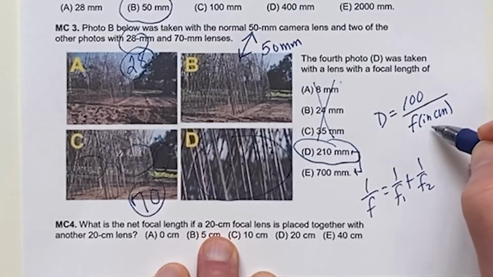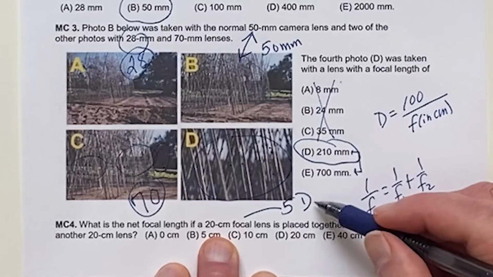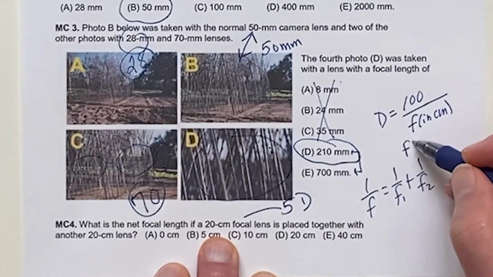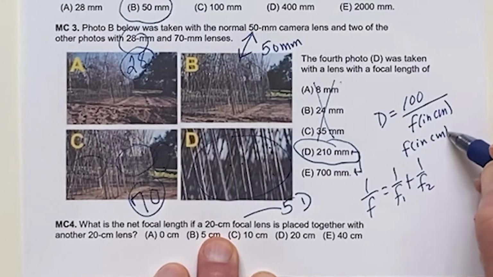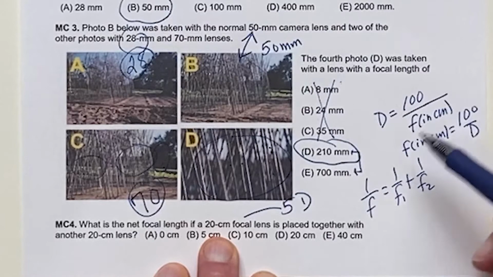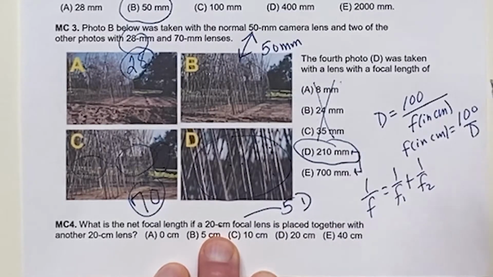So if you have 20 centimeters, you're talking here 5 diopters. And if you put them both together, you get 10 diopters. But remember, you can go back to get the centimeters if you take the 100 over diopters. So step 1, 5 diopters, diopters add, 5 plus 5 is 10.